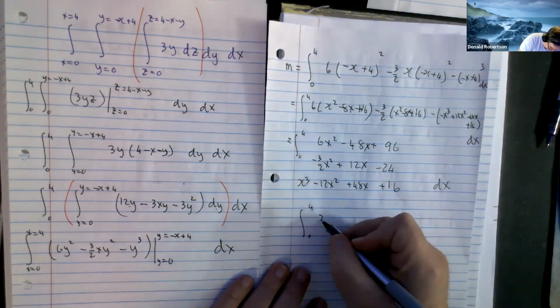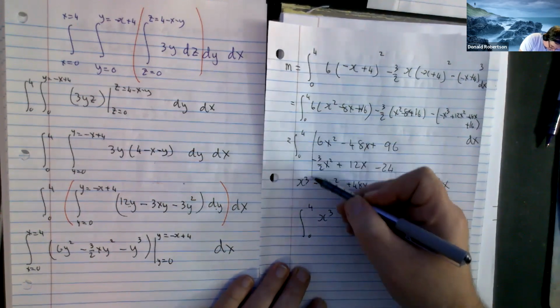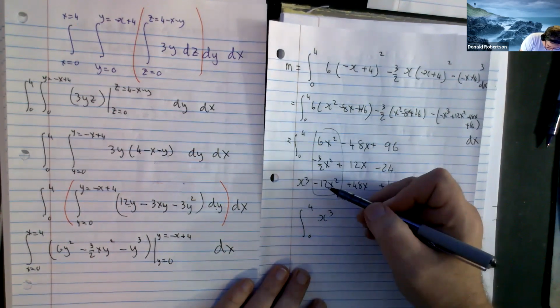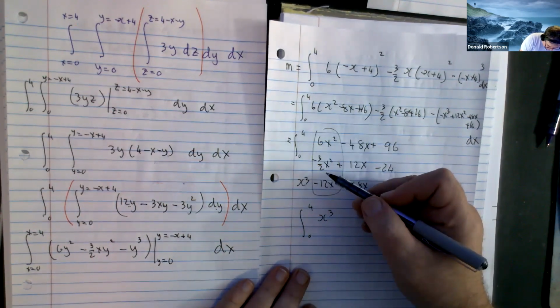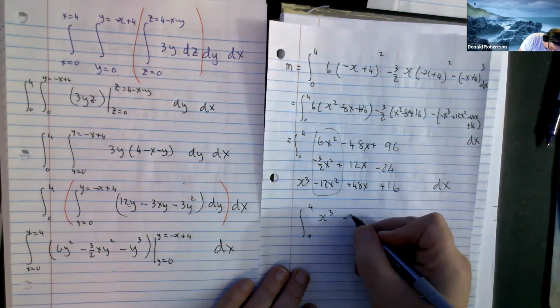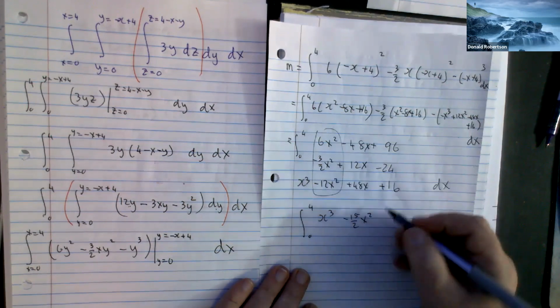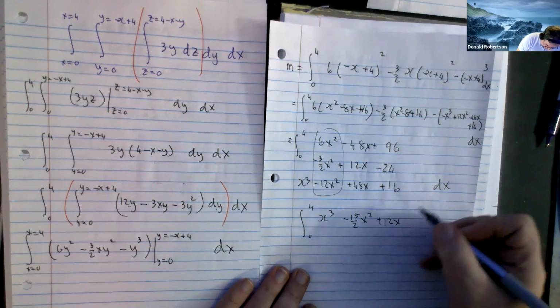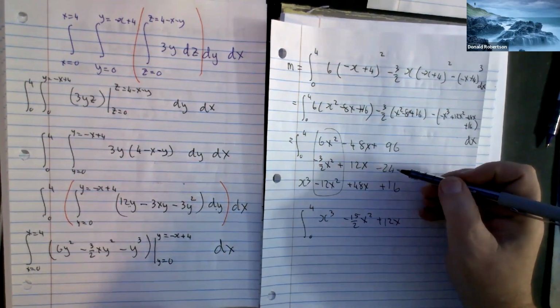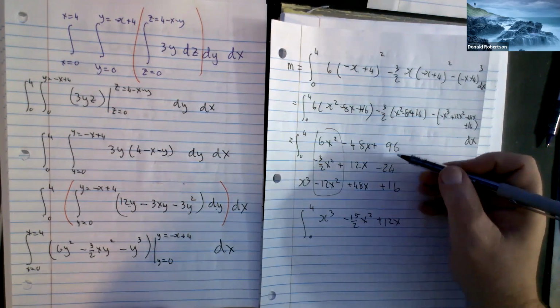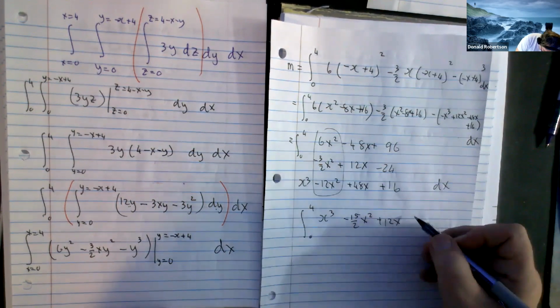Okay, I'm going to have an x cubed. That's going to get me -6, which is going to be doubled up to 12, so it's -15 halves x squared. That is going to be 12x. And this is going to be a pain in the butt. That's going to be 72, 82, 88.